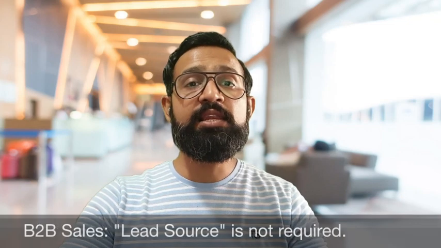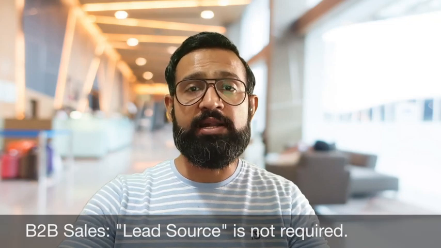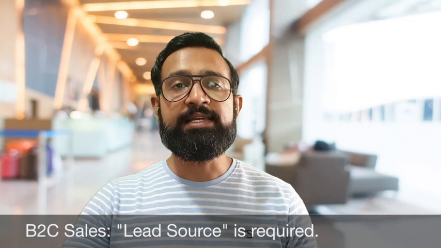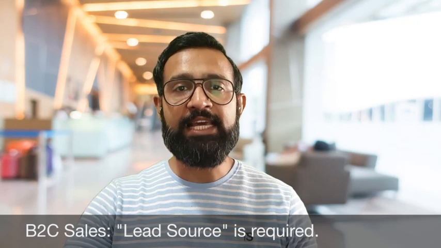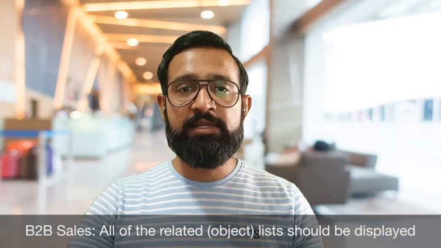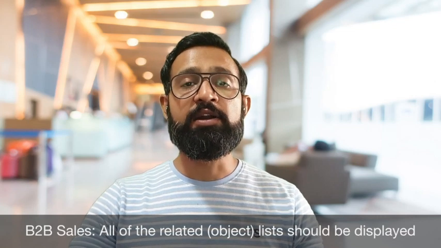For B2B, the lead source field is not required. But for B2C, GenWatt would like to track the lead source so it can analyze later and take necessary steps to improve the B2C sales model. For a B2B sales opportunity, all of the related lists are needed, but for a B2C sales opportunity, only 4 related lists are needed, and that is products, open activities, activity history, and stage history.